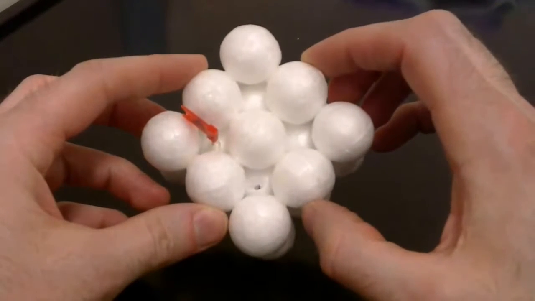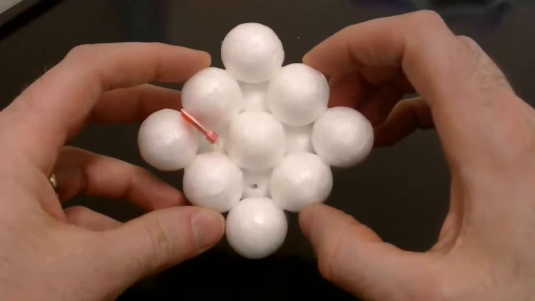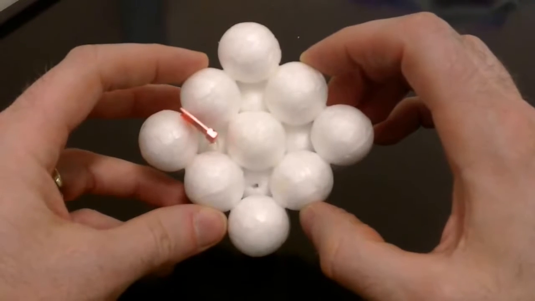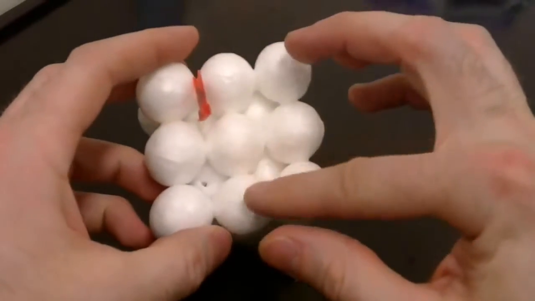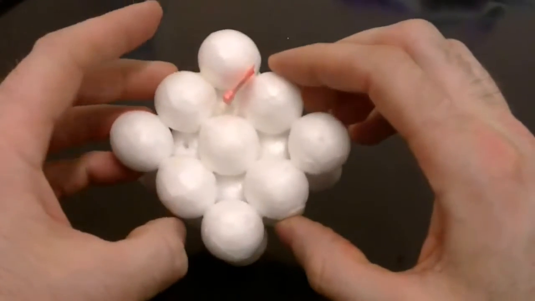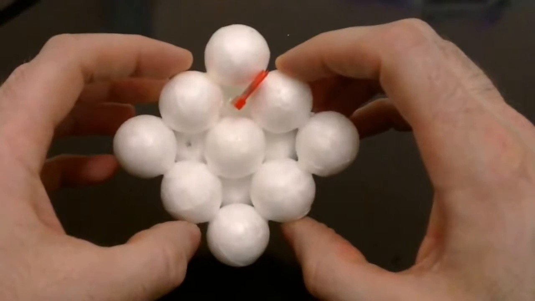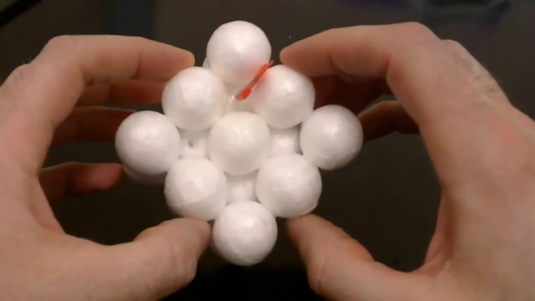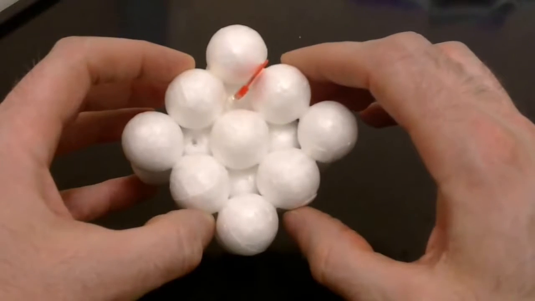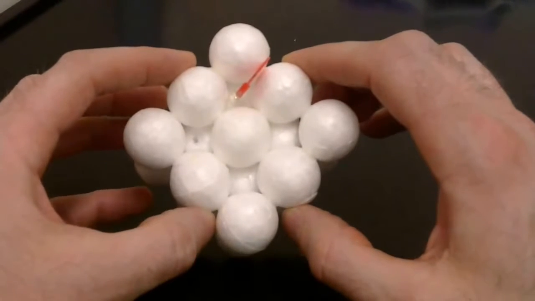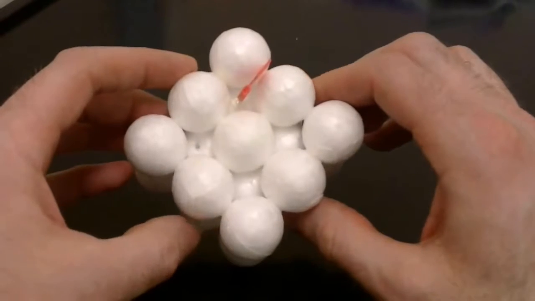In HCP, the close packed directions cross at 60 degrees. But along the face diagonals of FCC, the close packed directions do in fact cross at 90 degrees. So once you see the close packed directions crossing at 90 degrees, you're fairly certain that it's FCC.